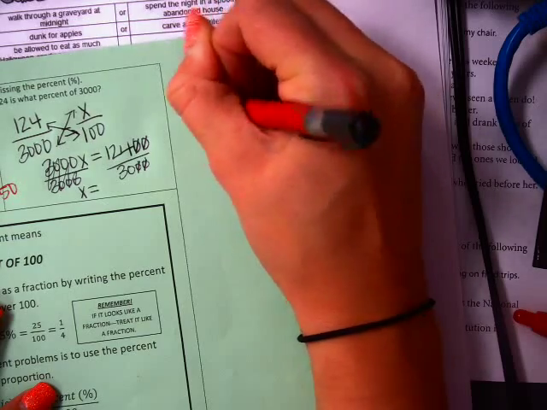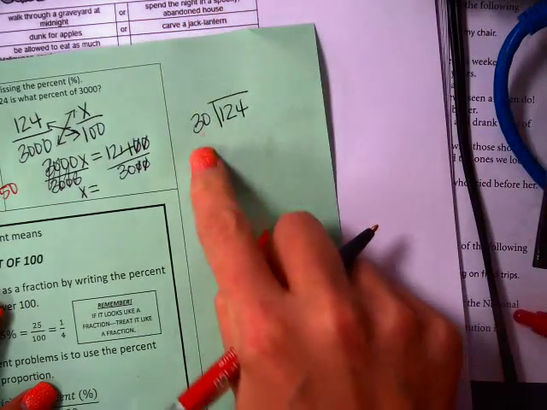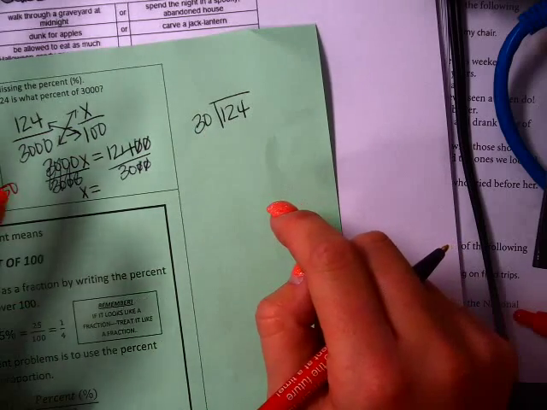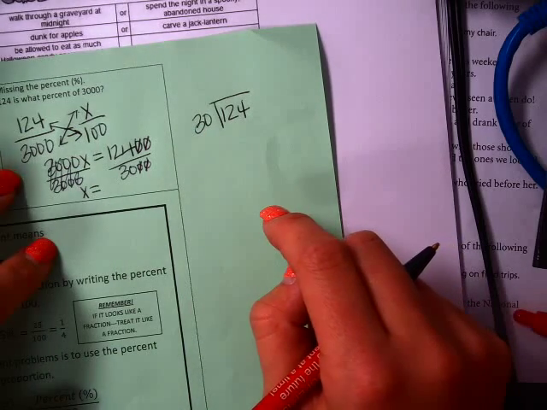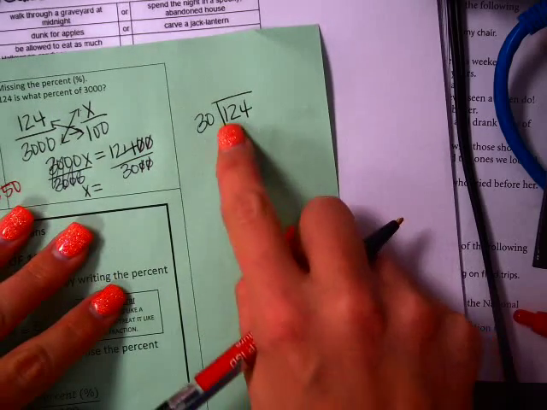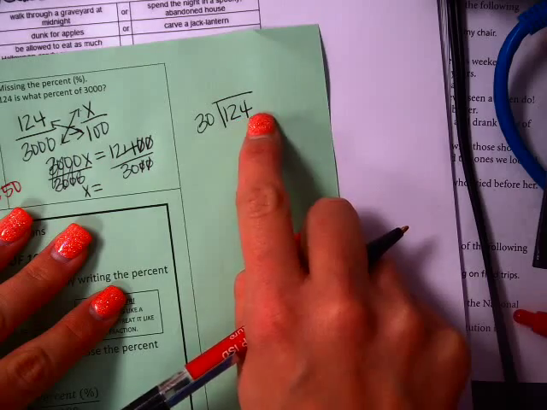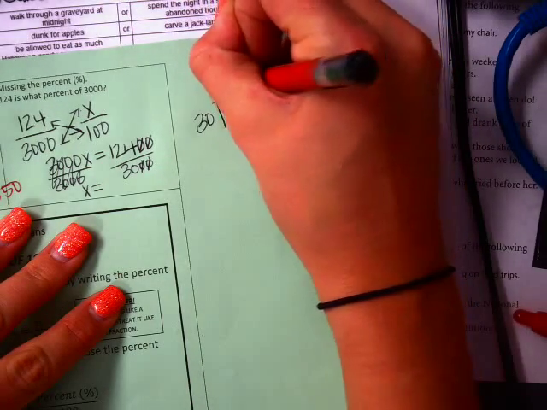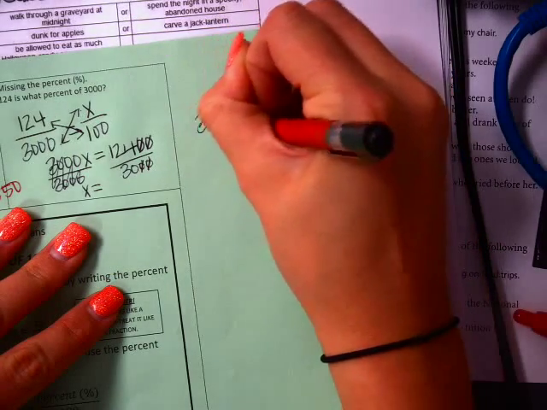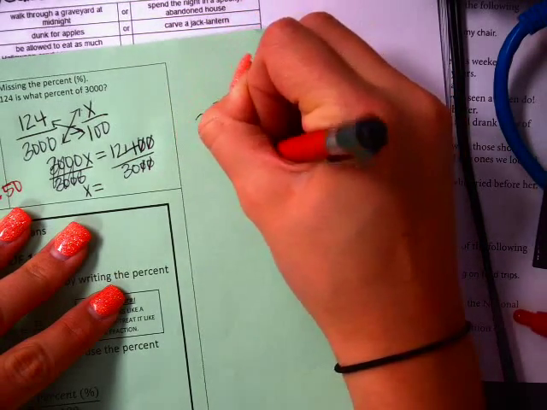Well, if I do 30, 60, 90, and then 120, I know 30 can go into 120 exactly 4 times, so it can also go into 124 4 times. 30 times 4 gives me 120, and my remainder is 4.